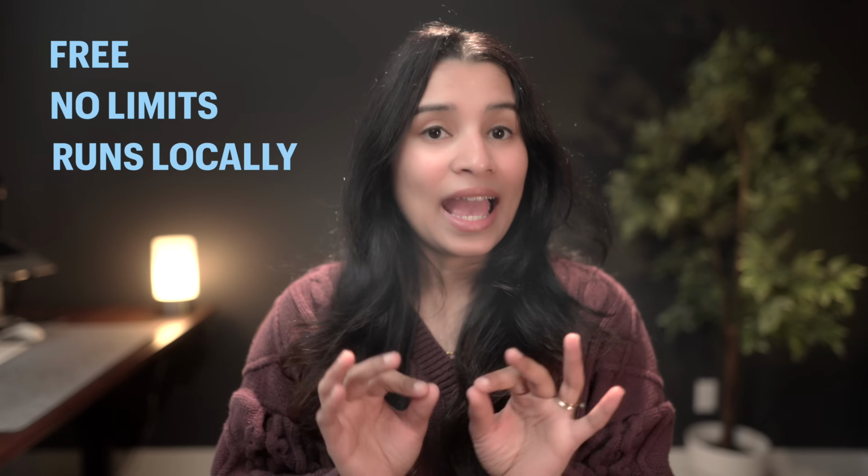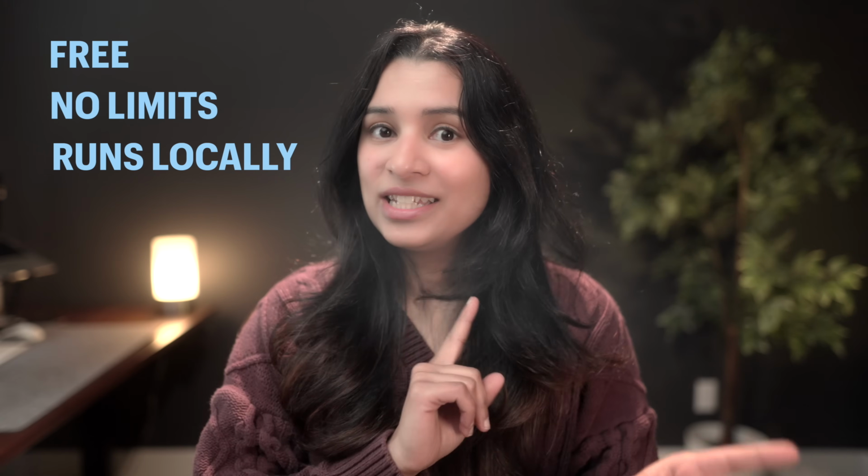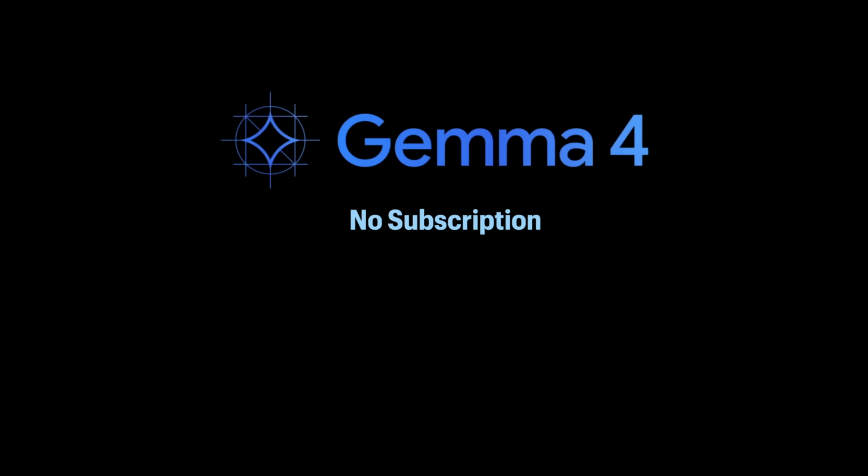What if you could use something like ChatGPT and it's completely free, has no limits, and runs entirely on your computer or phone without needing the internet? That's exactly what Google just made possible. They released something called Gemma 4. It's an AI model that you can download and run yourself. No subscription, no sign up, no data leaving your device.